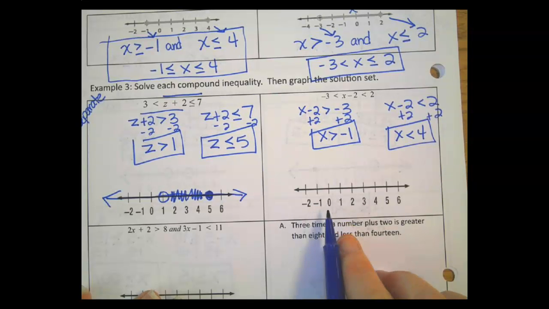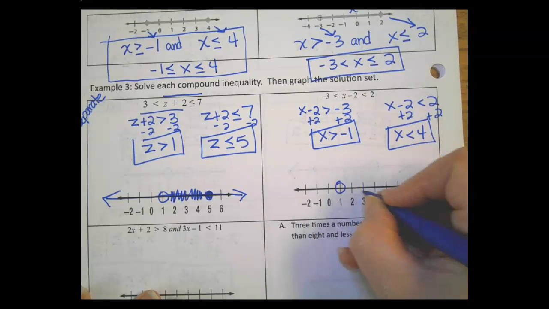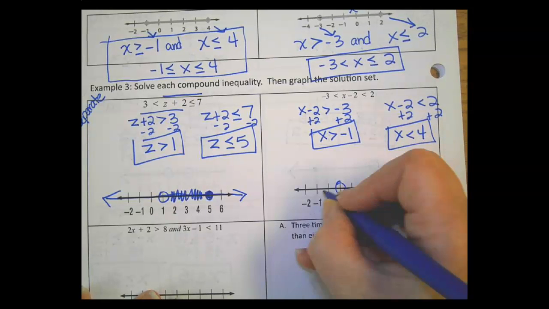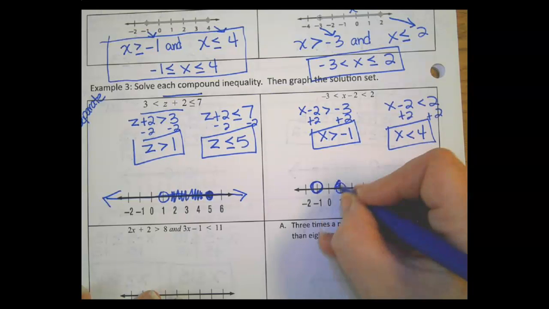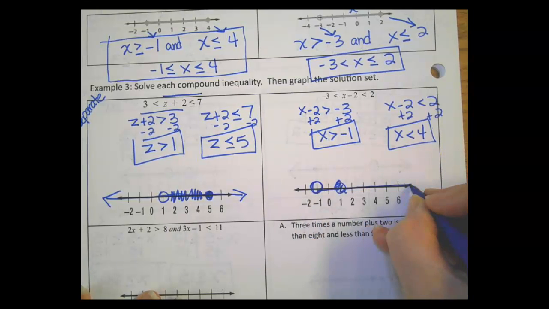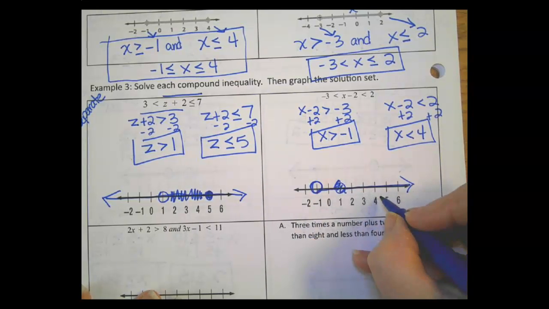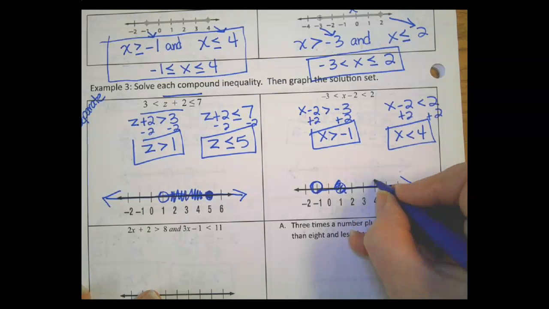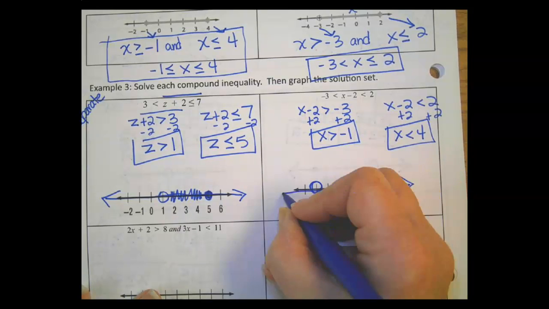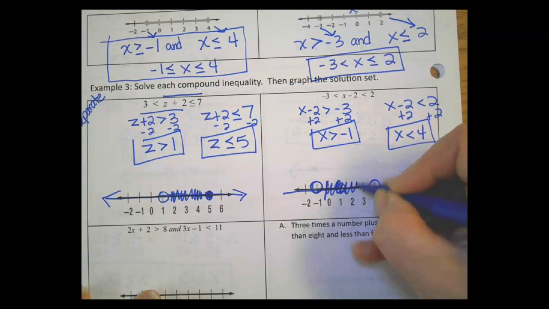So open dot on negative 1, greater. Open dot on 4, less than. What do they share? This right there.